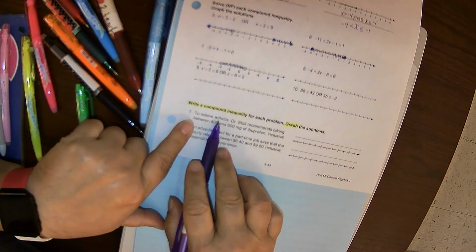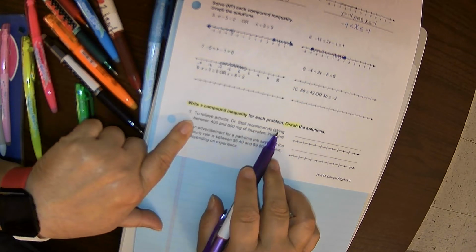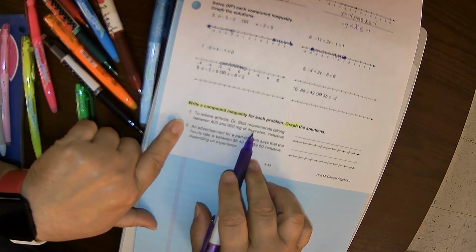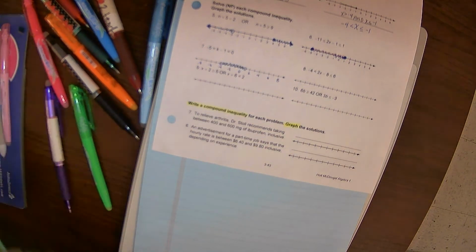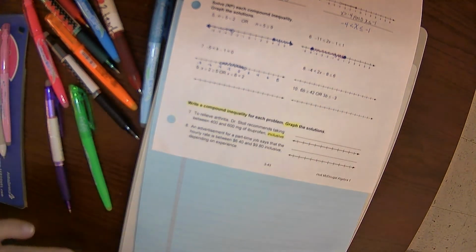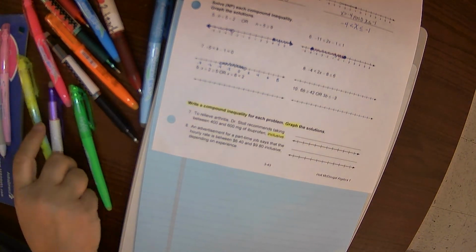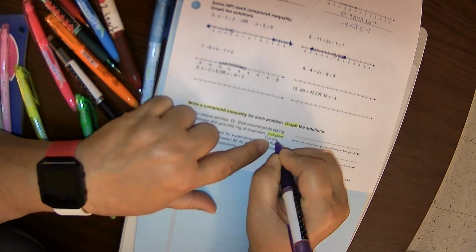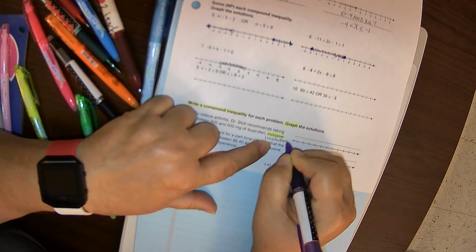To relieve arthritis, Dr. Stoll recommends taking between 400 and 600 milligrams of ibuprofen inclusive. Now, inclusive is a very important word here. It is a form of the word include. Included, okay?